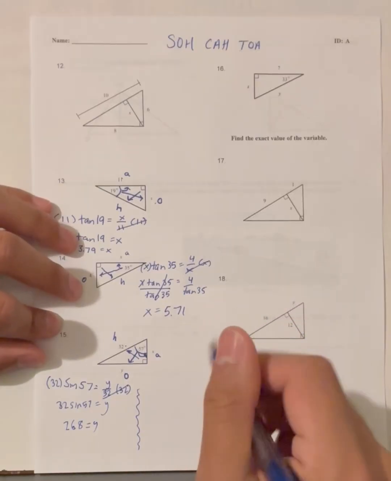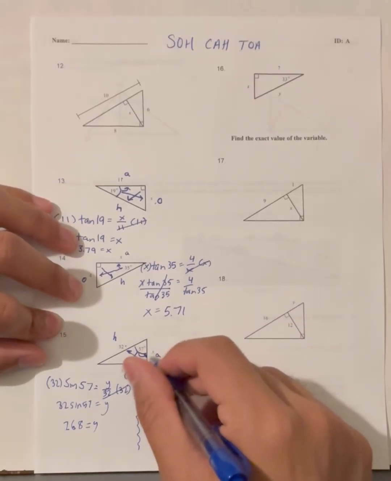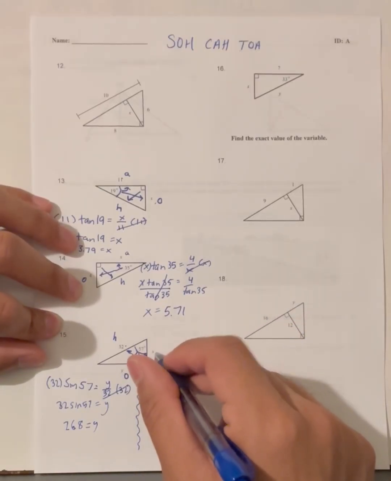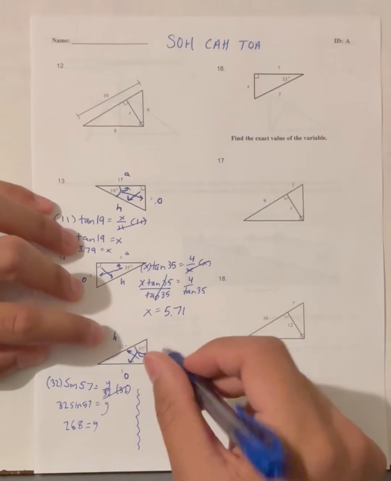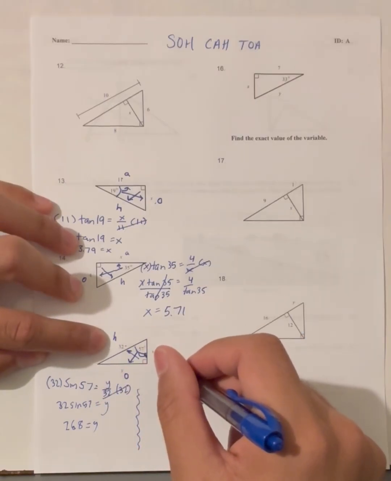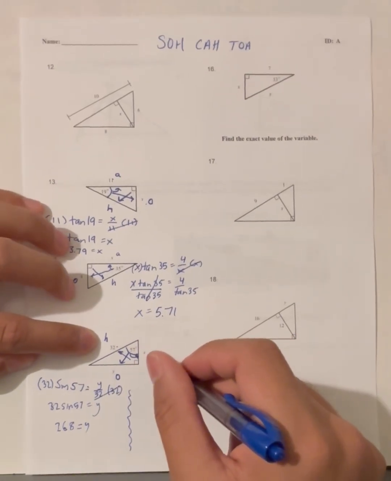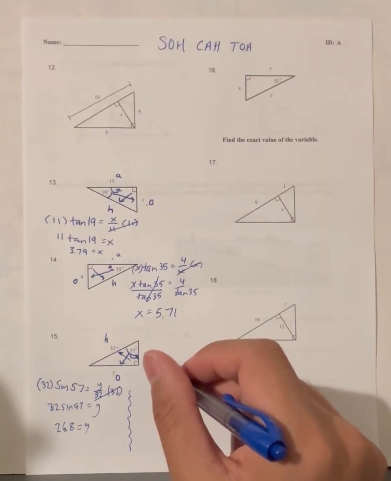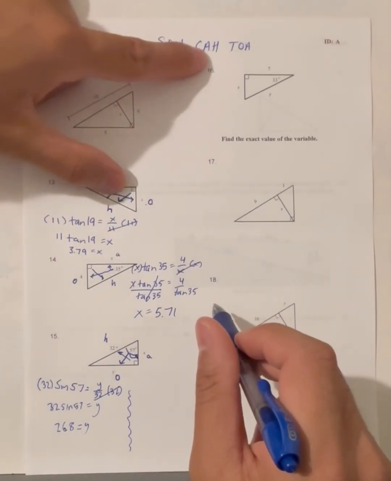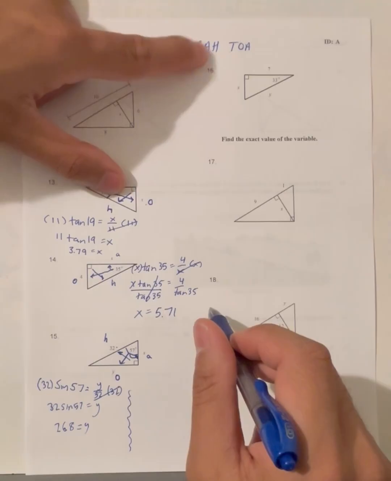Okay, now we can solve for x because that's what's left. We know that x is our adjacent side, and we're given the hypotenuse. So which of our three trig functions that we learned so far deals with A and H? That one, right? So cosine is adjacent over hypotenuse.